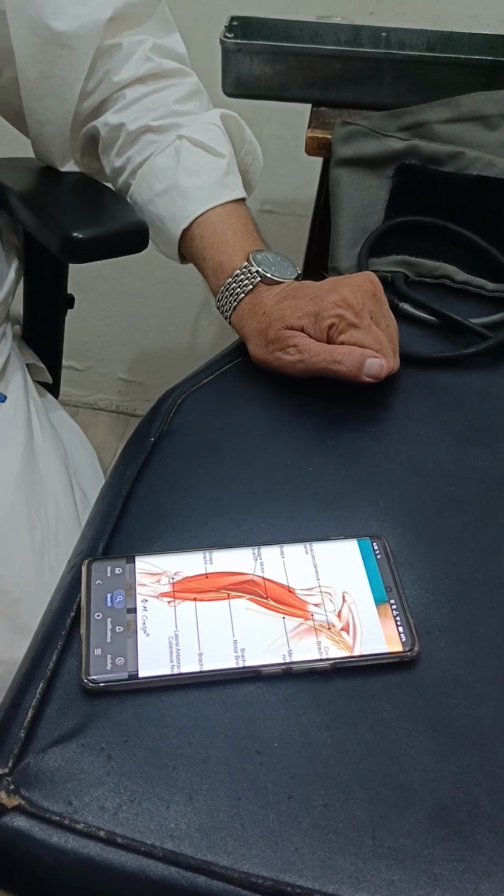Now note the point. If the musculocutaneous nerve is injured inside the coracobrachialis, then the coracobrachialis will be saved because the branch to the coracobrachialis is given by the musculocutaneous nerve before it enters it. But if it is injured before it reaches the coracobrachialis, then the coracobrachialis, biceps and brachialis, all the three will be paralyzed.